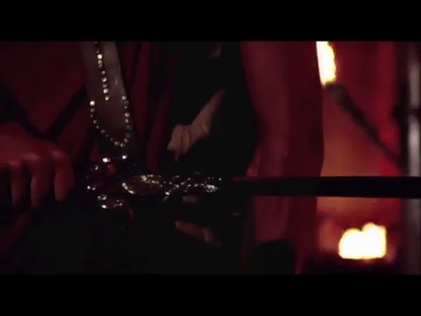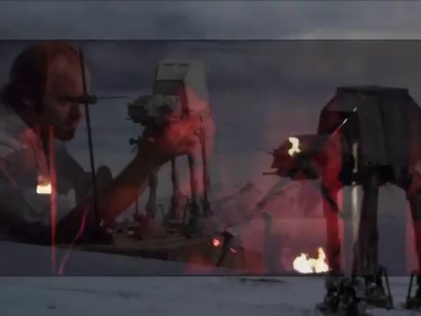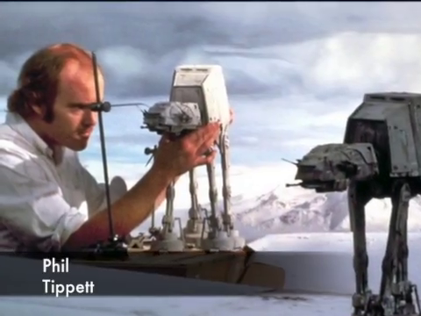He continued to work on many other projects to include Clash of the Titans, where he animated Medusa's snake head, which had more than 200 moving parts. This inspired another young animator named Phil Tippett.